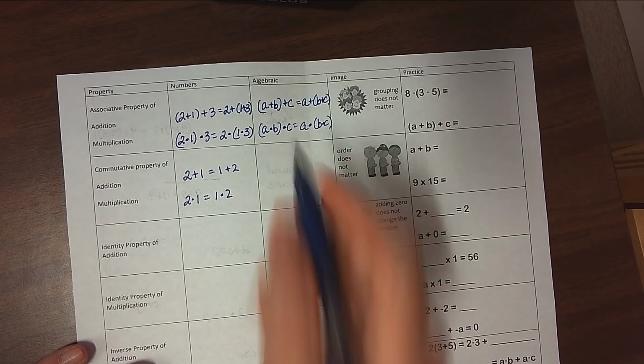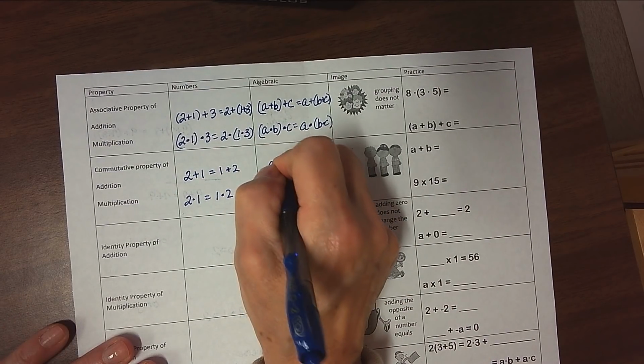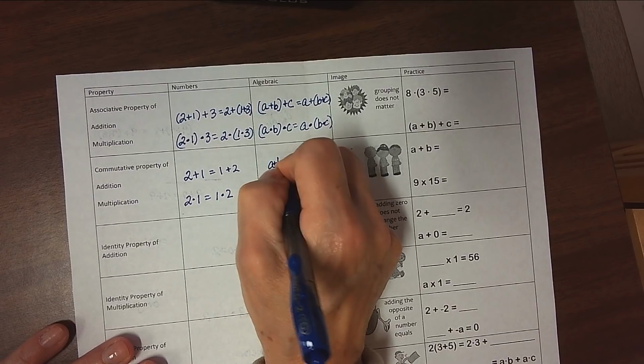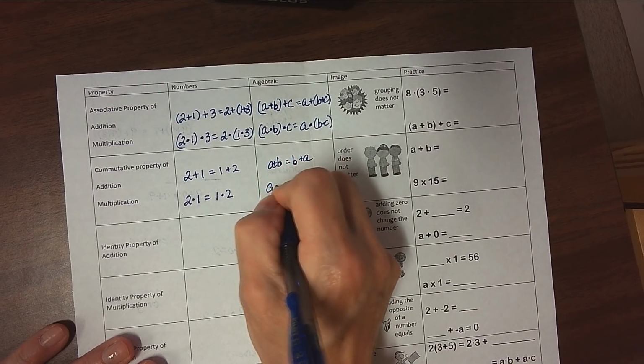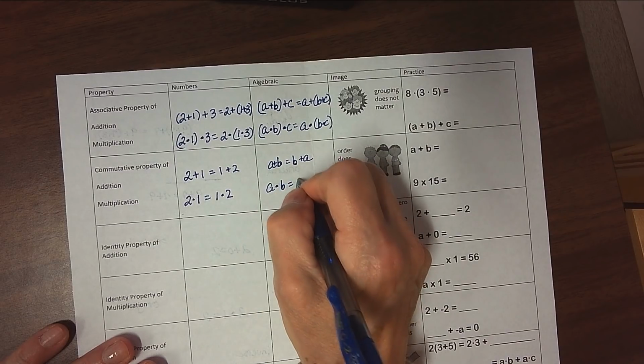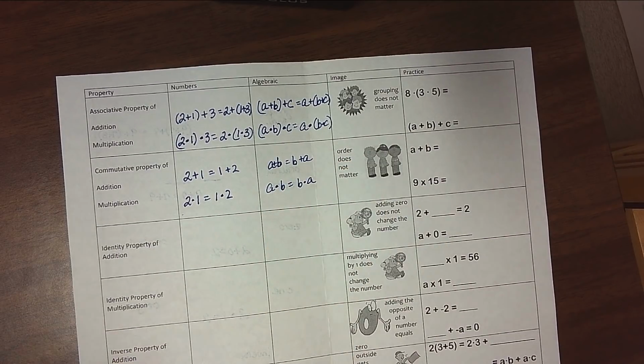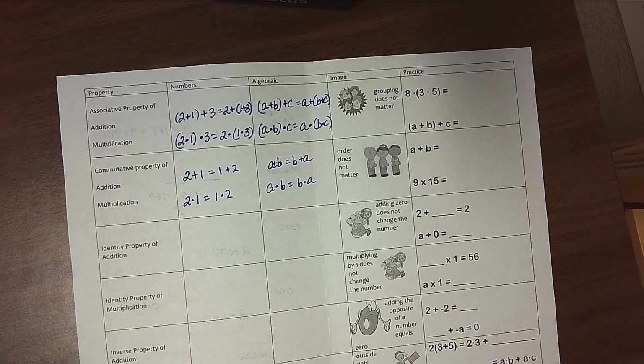The way that looks algebraically is we could say A plus B is the same as B plus A, or A times B is the same as B times A. And that's what it looks like algebraically.